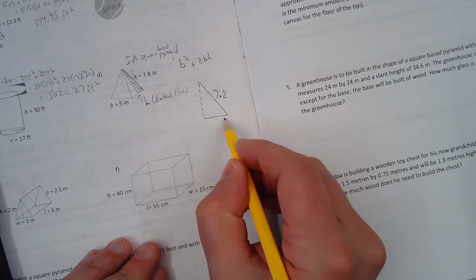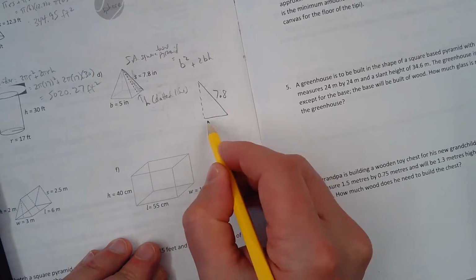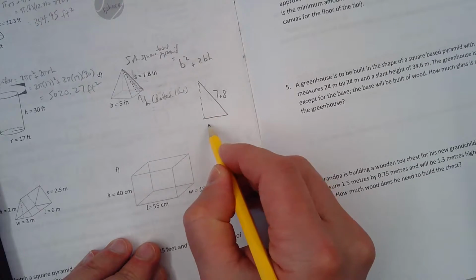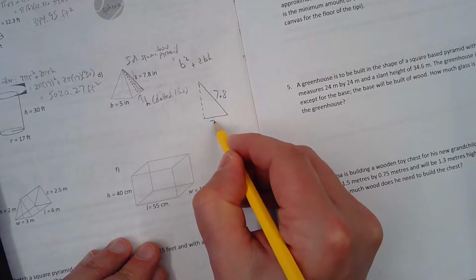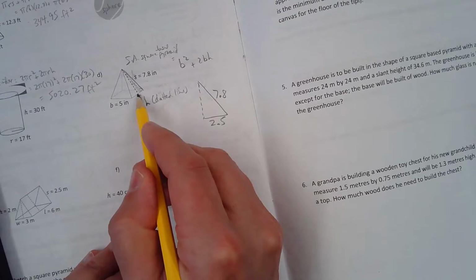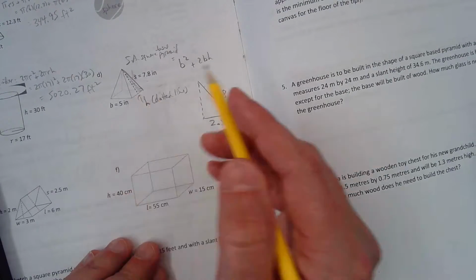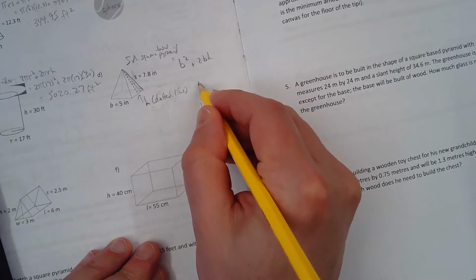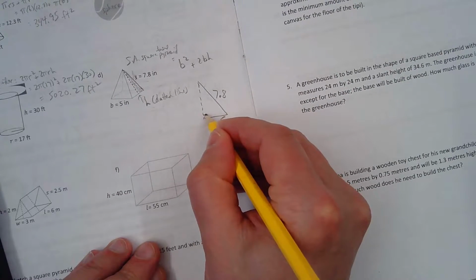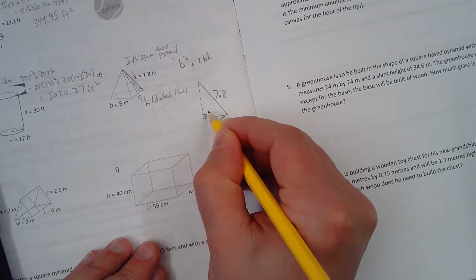So how long is this going to be? How far is that? That's going to be 2.5, because it sort of cuts the base in half there. Now, the other thing to notice is that this height will form a right triangle.